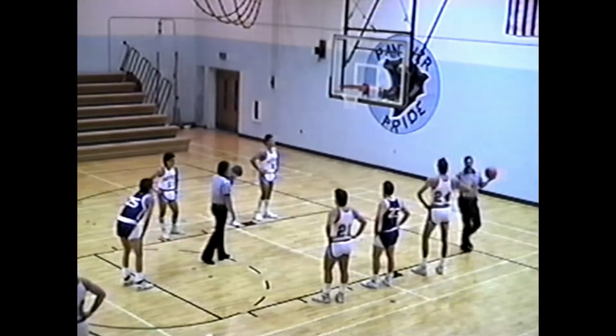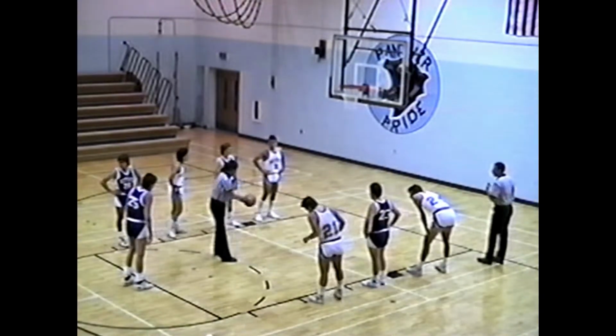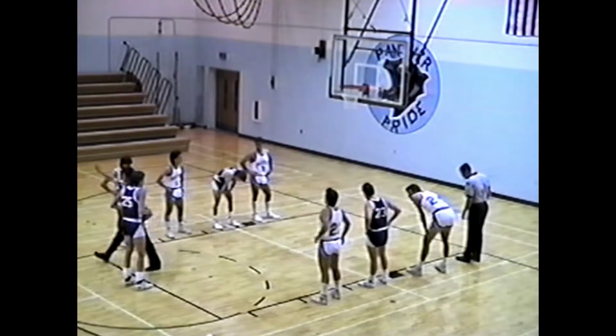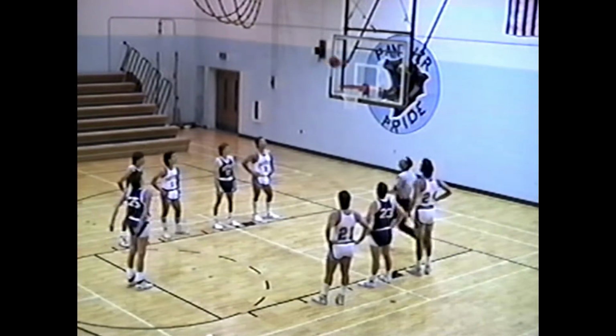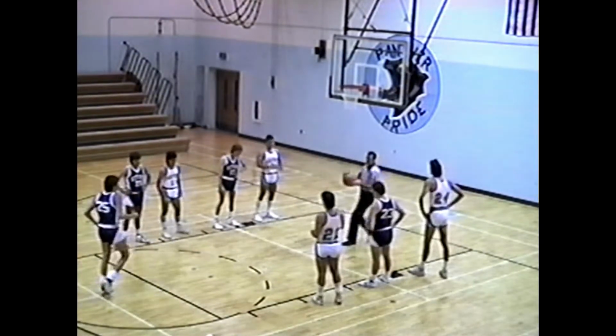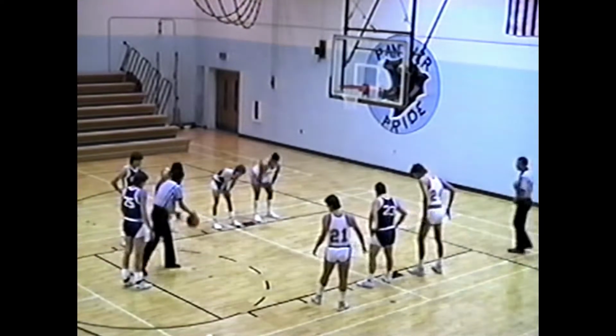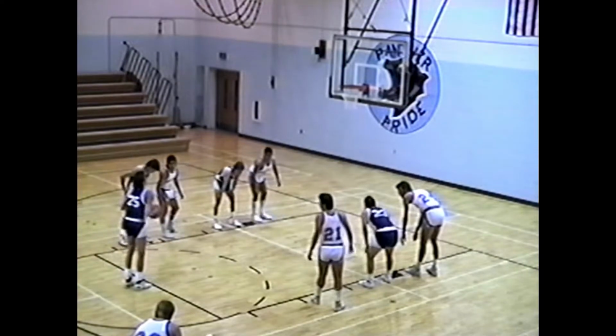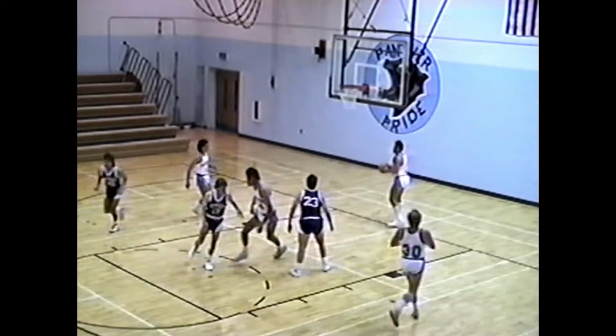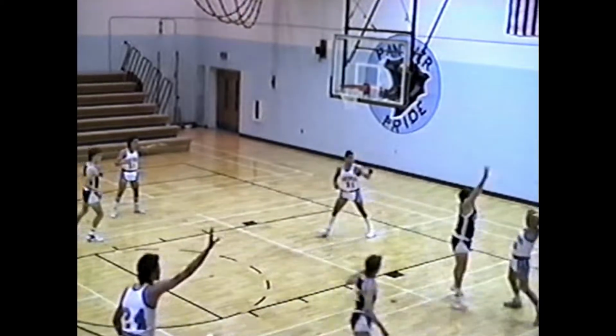Tom Zednick with his first foul of the game. Foul on number 24, Tom Zednick. That's his first. Second on the team. And Ryan Richard misses the first of two. 4:52 left in the first quarter. And Richard makes the second one, 14-6 Johnston.